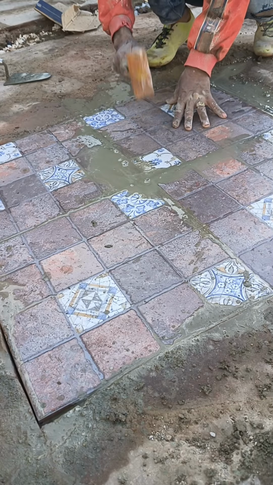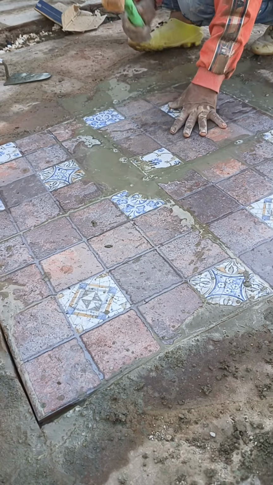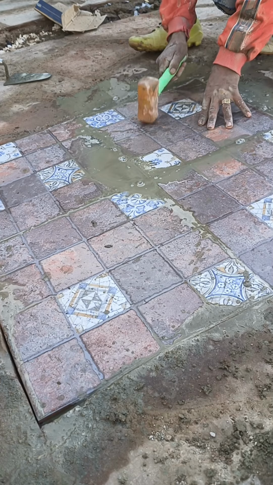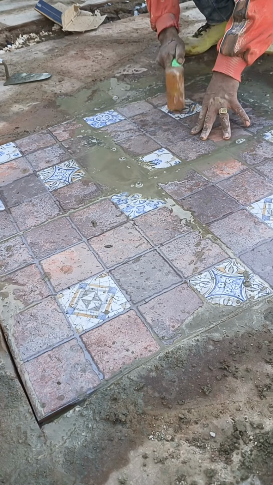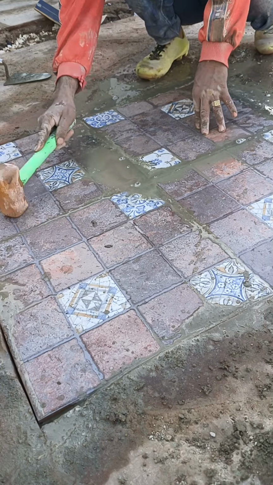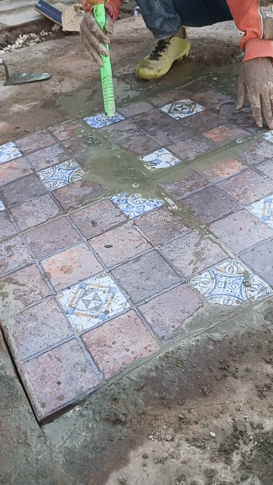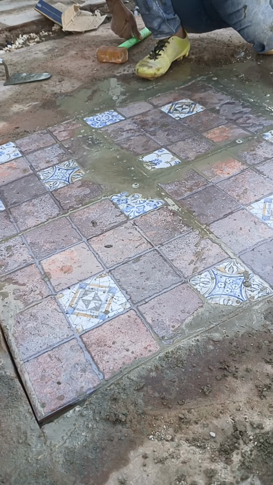If you enjoy unique tile work and creative design, this video is a must-watch. You'll gain knowledge, inspiration, and confidence to try this technique in your next project. Whether you're redoing a small garden path or working on a large exterior floor, this method will help you achieve professional, elegant results.